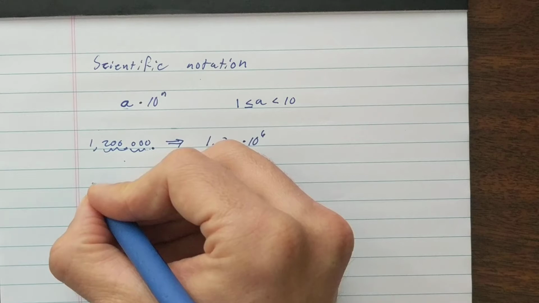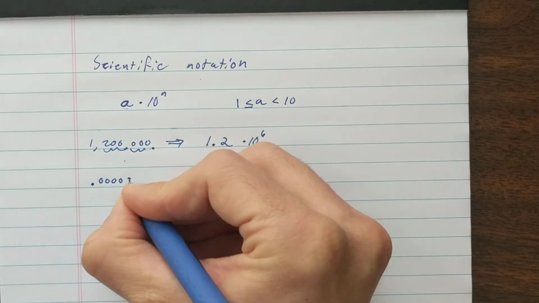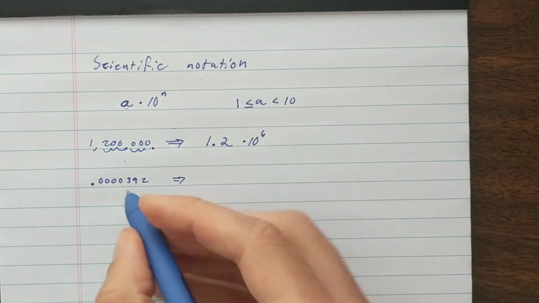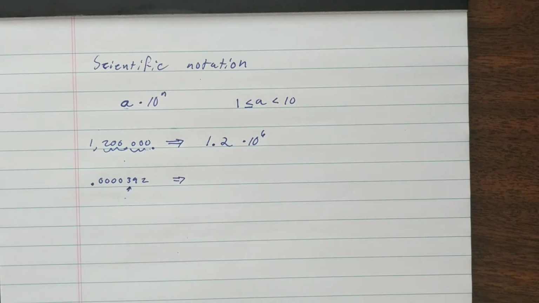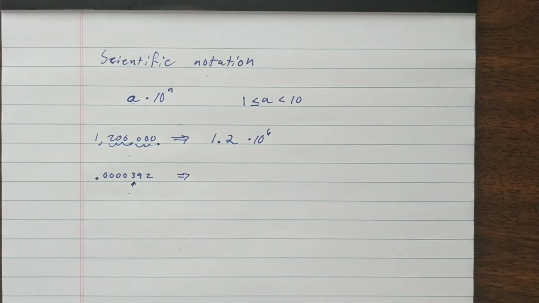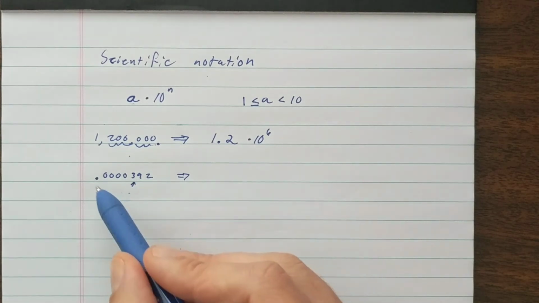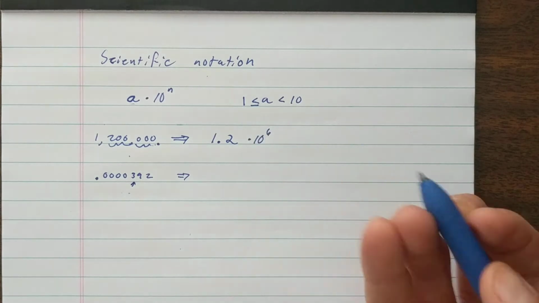A really tiny number like 0.000392. I need to move the decimal place here, right? If I move that decimal place right here, that number, 3.92, is in between my 1 and my 10.